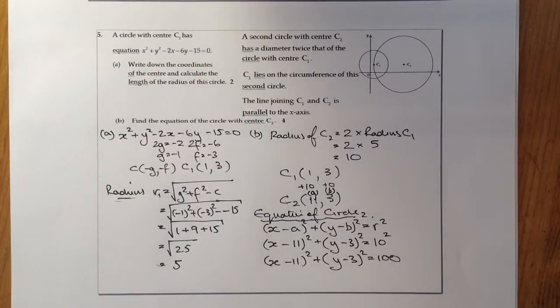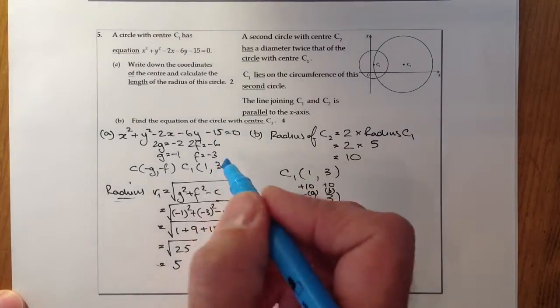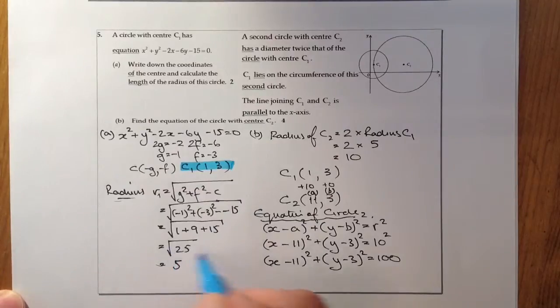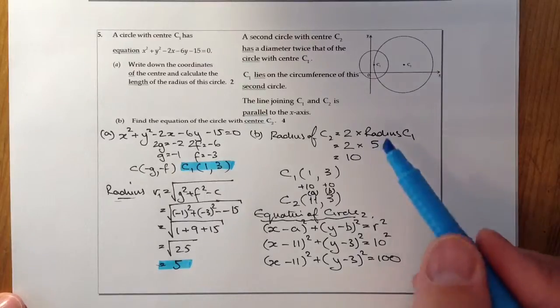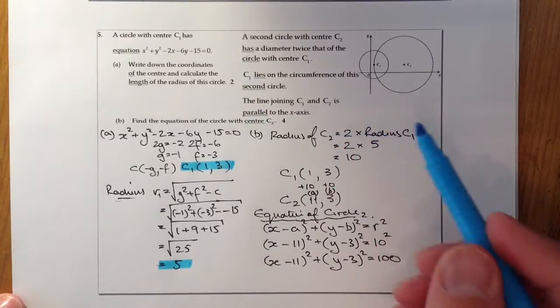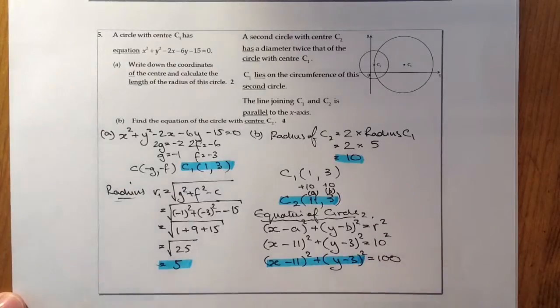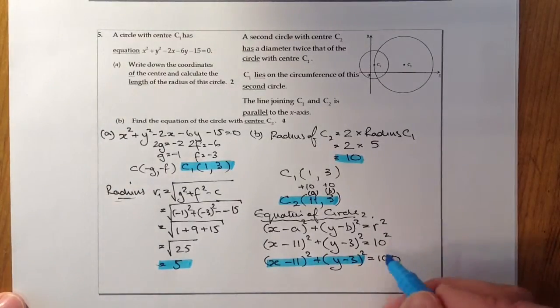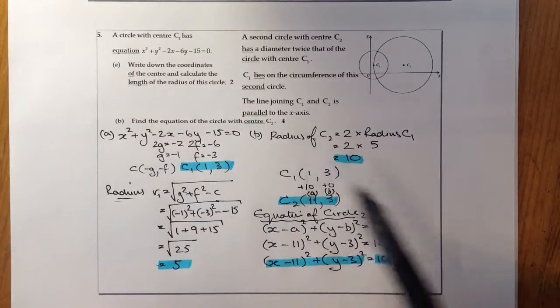Let's see where the marks are coming along in this question. We've got 2 marks for part A: 1 for the centre and 1 for the radius of 5. For part B it is 4 marks. We'll go for 1 mark for getting the radius, 1 mark for getting the centre, 1 mark for getting the left hand side of this circle equation, and the other mark for making sure that I've written 100. If you write 10 squared, that will not get you the mark. You must have the 100 in there. So that was out of 6 marks total.